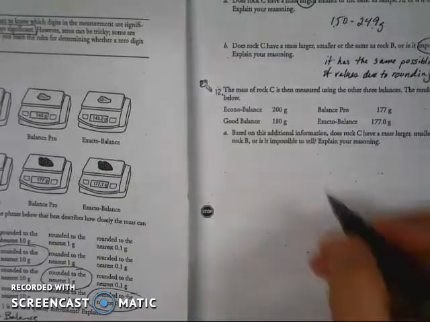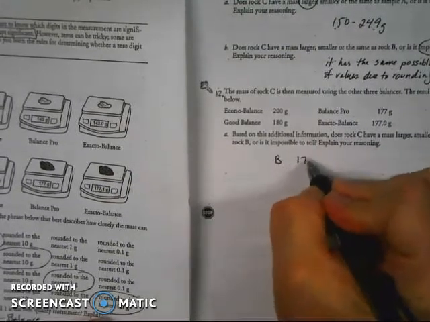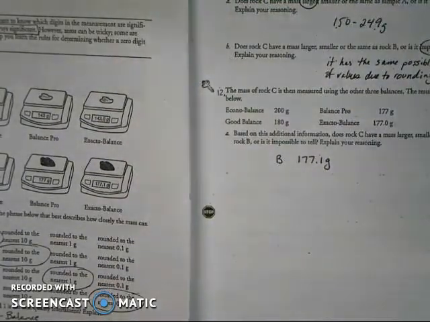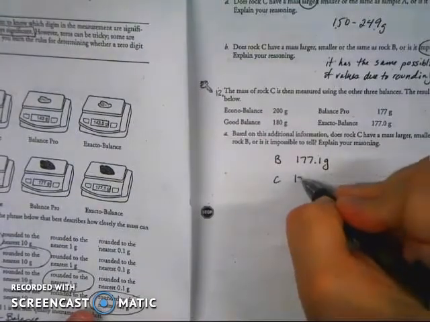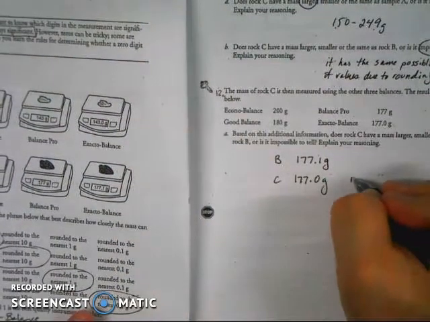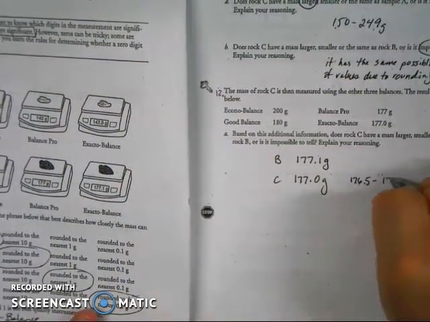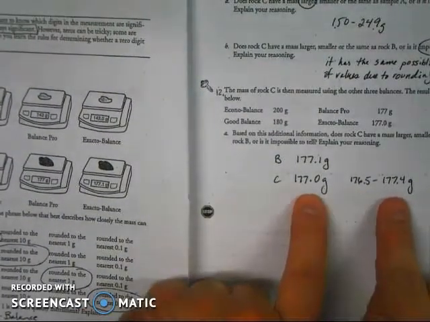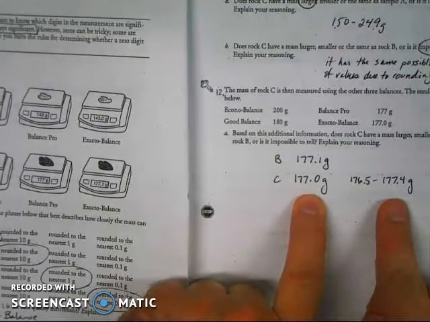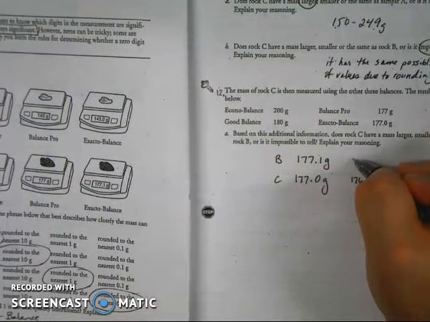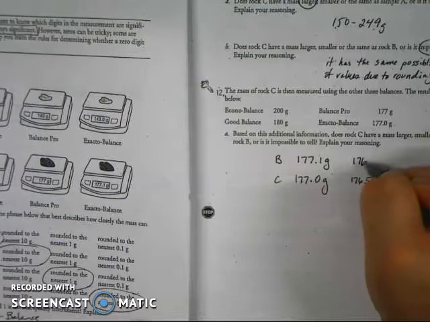So if we look, rock B is 177.1 grams on the X-Acto balance. Rock C is 177.0 grams. So this range is 176.5 to 177.4 grams. So all of these round to that value.